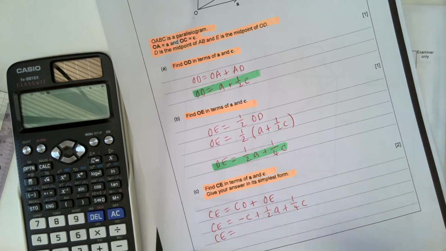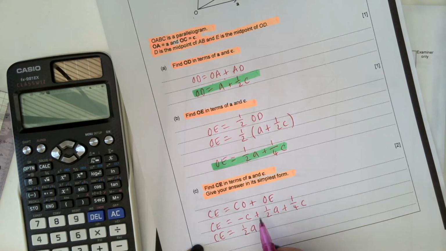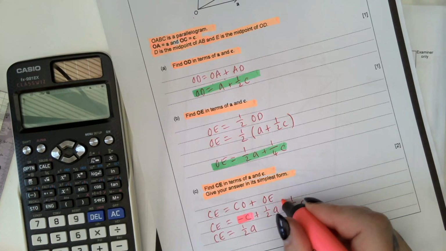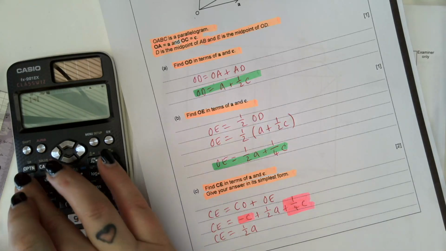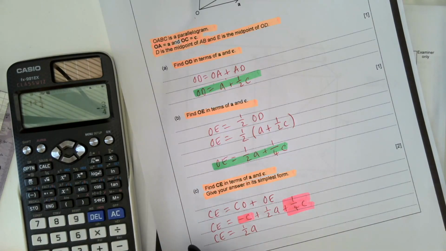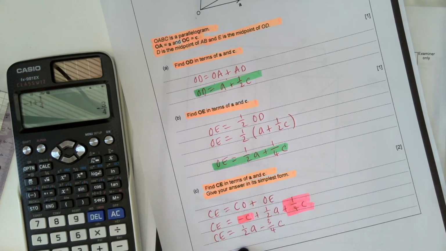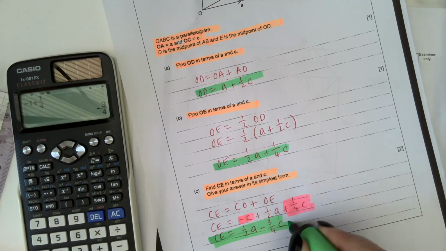So we need to simplify this by collecting like terms. So I've got a half a, positive a half a, but I've got to deal with minus 1c plus 1/4 c. So I've got -1 plus 1/4, which is -3/4 c. And that's our final vector for C to E.